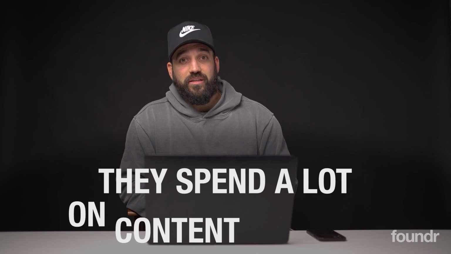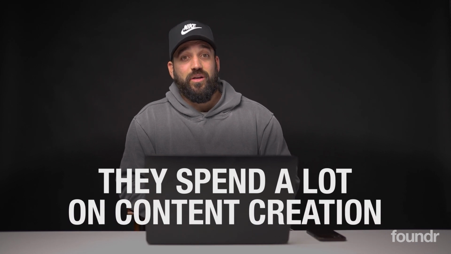And lastly, a significant portion of their budget, at least 20%, has been spent on content creation. Whether that is on videos, images, UGC, user-generated content, CGC, customer-generated content, or just creating blog articles that are living and indexing on the Googles of the world.